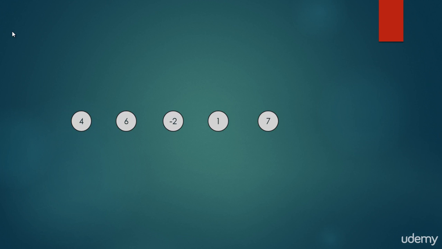And in this situation, we have compared the number 7 with all other items, so we can come to the conclusion that 7 is the greatest element in our array, so we consider it sorted. And start the algorithm again from the beginning. And 4 is less than 6, so it is in the right position. 6 is greater than -2, so we have to swap them. 6 is greater than 1, so we have to swap them.